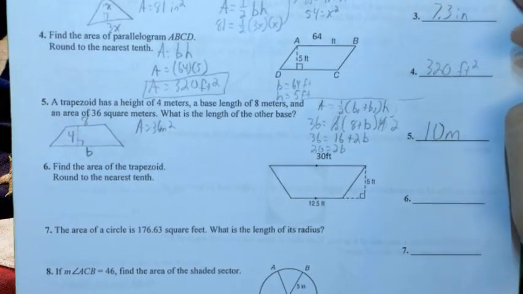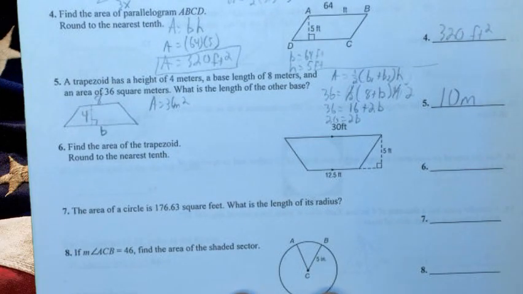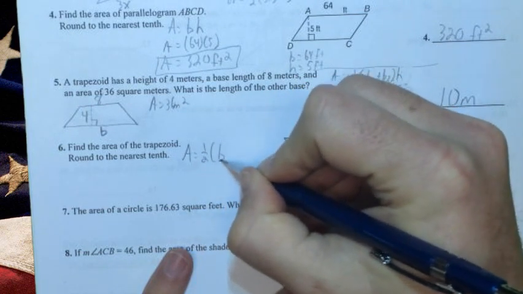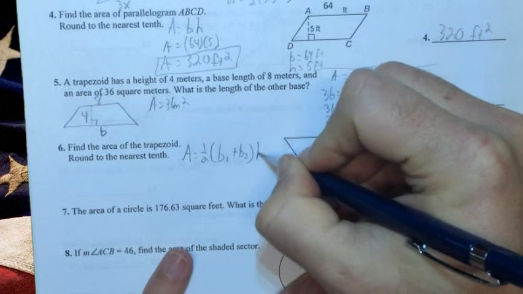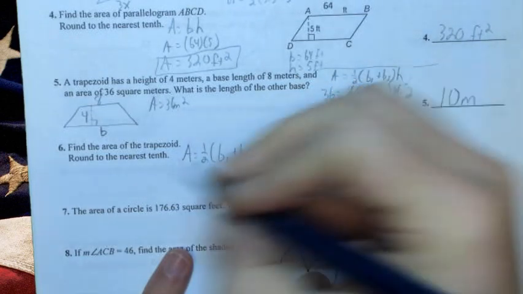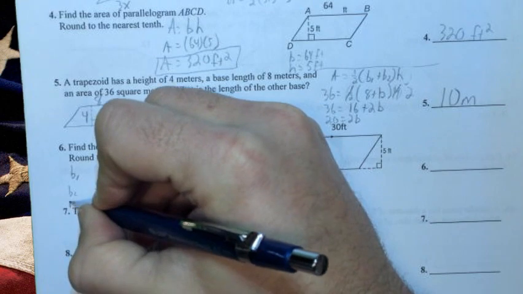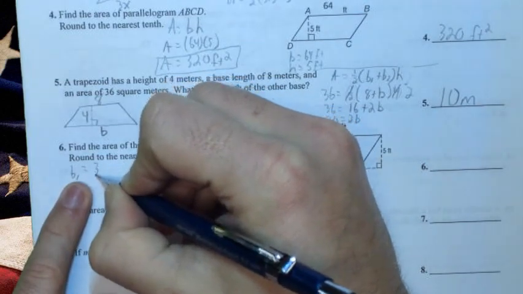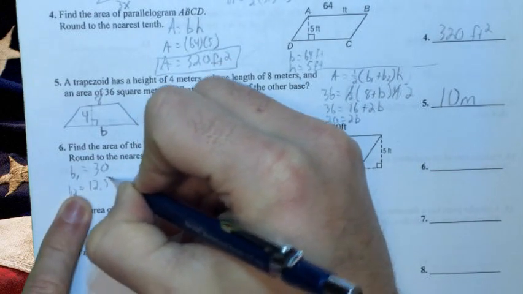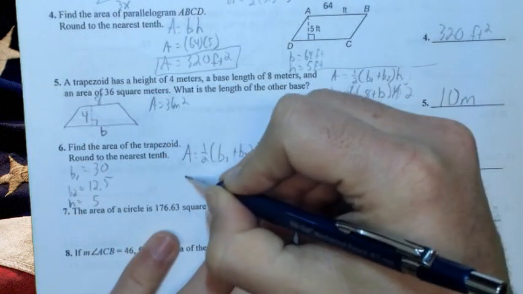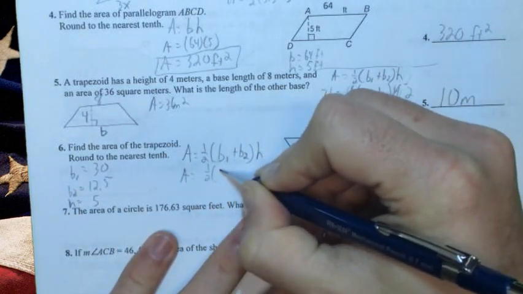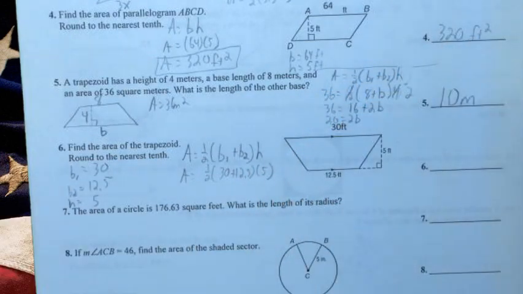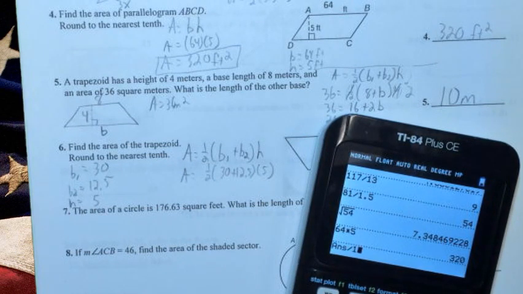All right, number 6. Find the area of the trapezoid. Again, area equals 1/2 times base 1 plus base 2, all times height. Well, it looks like my base 1, base 2, and height are already given to me, because base 1 will be 30, base 2 is 12.5, and height is 5. I'm just going to plug them in: 1/2 times 30 plus 12.5 times 5. Type it in just like it is.